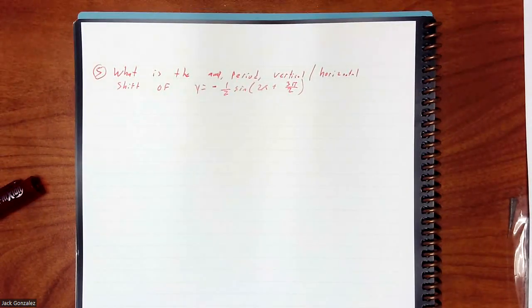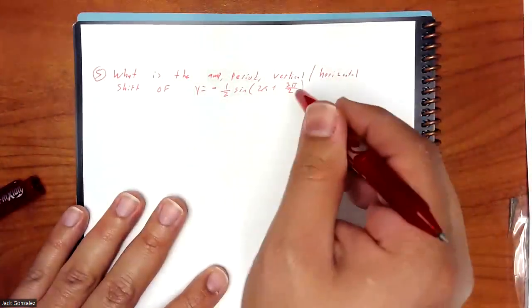I don't know why I wrote that so small, but let me write it again.